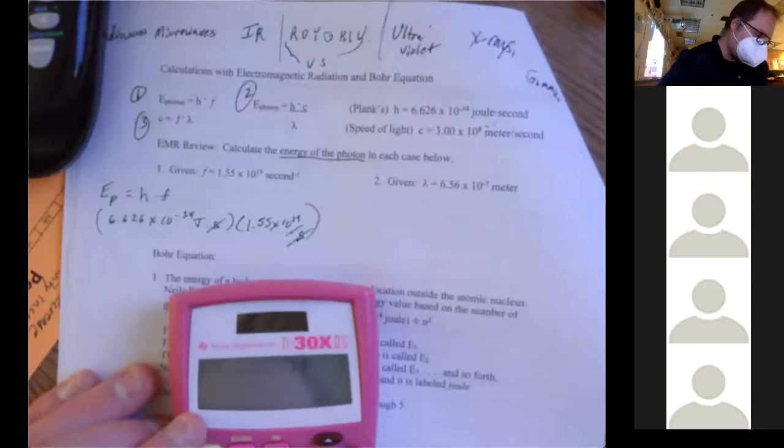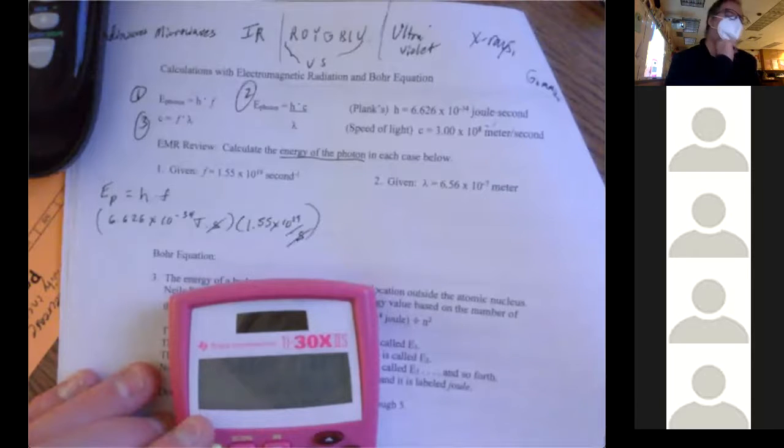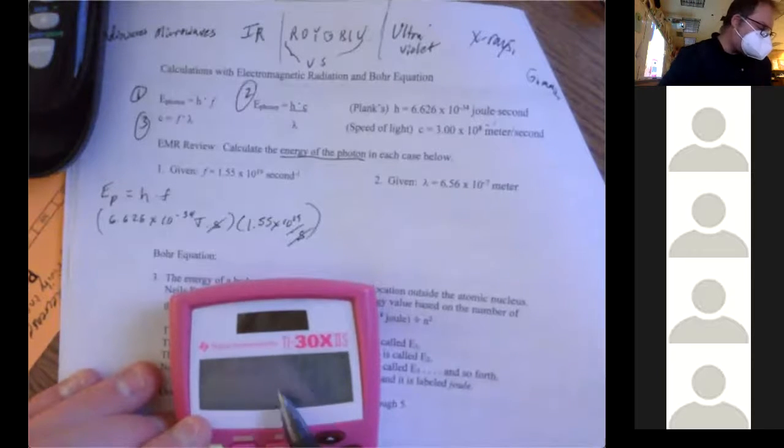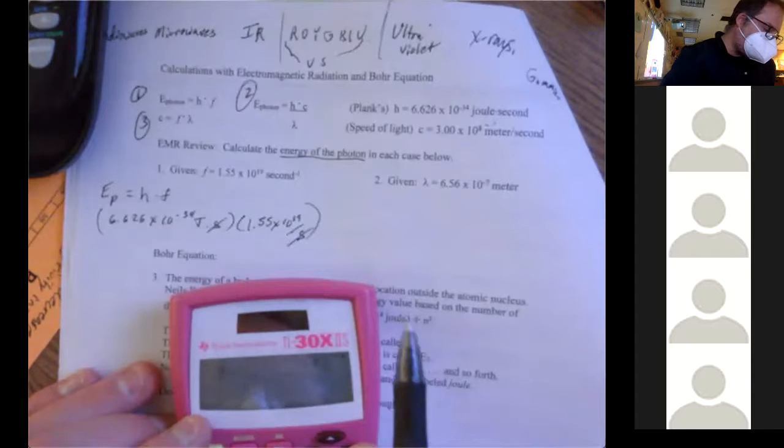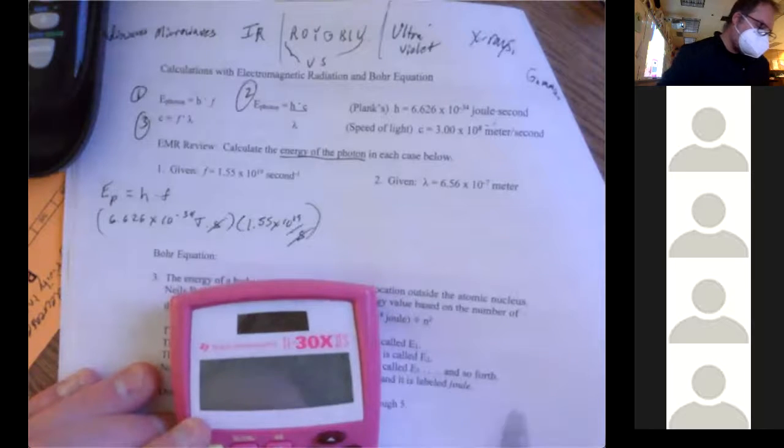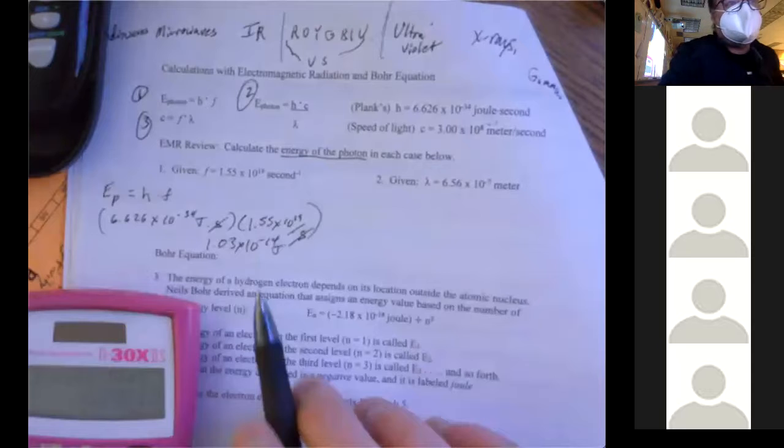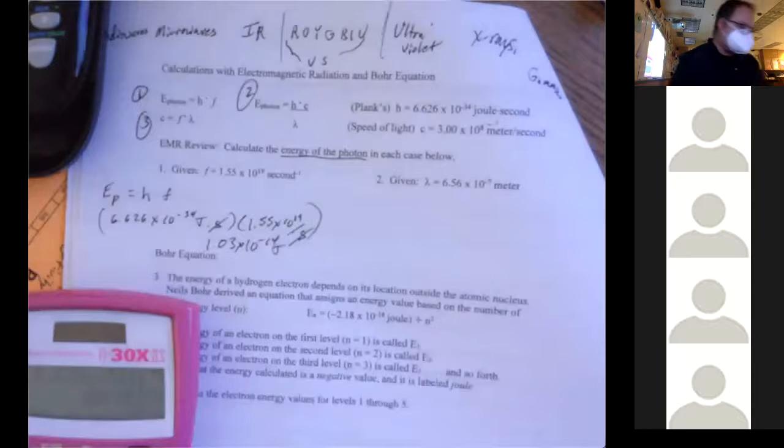Times 10 to the negative 34th, even though you can't do scientific notation on it anyway, that I know of. 6.626 times 10 to the negative 34th times 1.55 times 10 to the 19th. We get 1.03 times 10 to the negative 14 joules. So that's the energy that the photon has that is emitting this frequency of radiation.